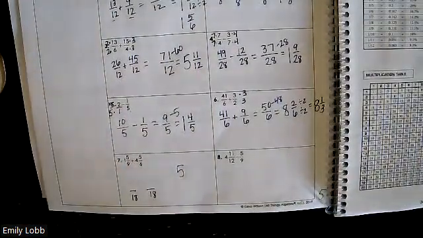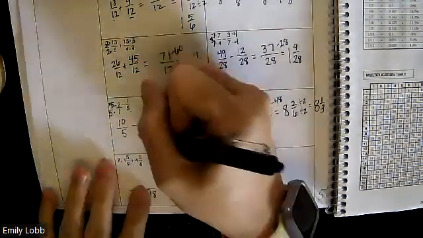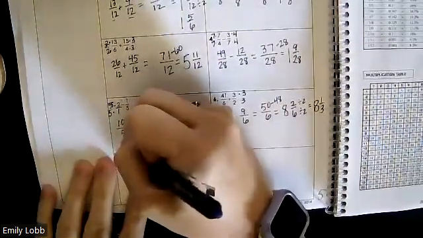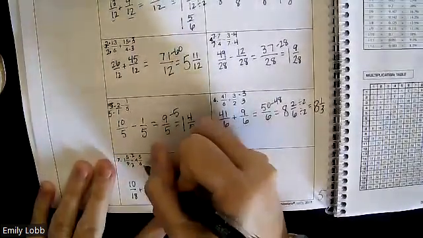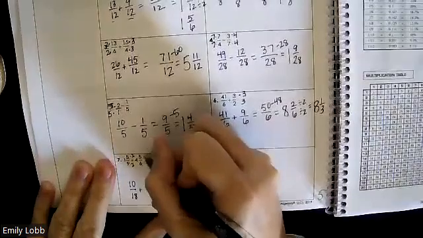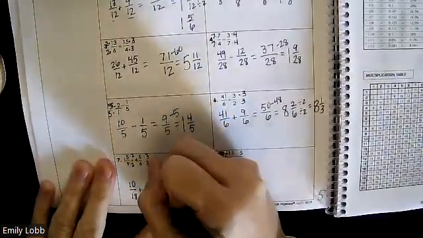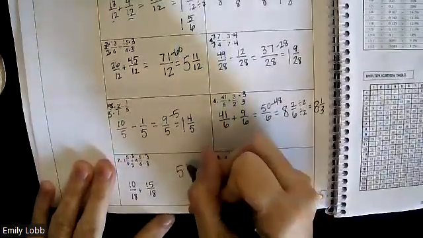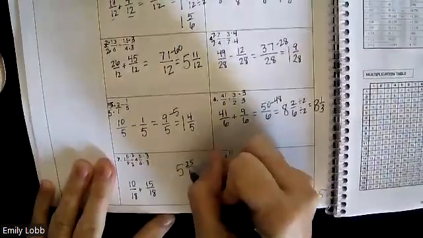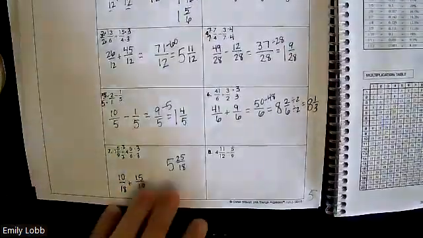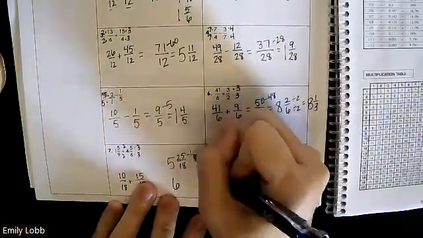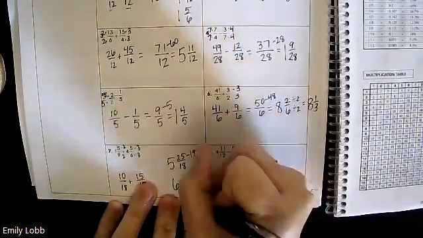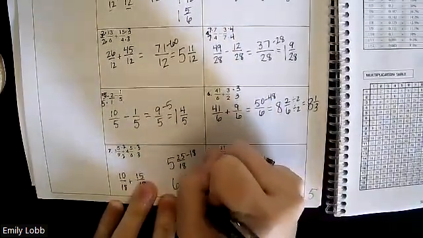What do I have to multiply the 9 by to get 18? 2. So times 2, times 2. So 10 18ths plus, I have to multiply these by 3. So 5 and 25 18ths. How many groups of 18 can I take out? 1. So that makes 6. And what's 25 minus 18? And 7 18ths.